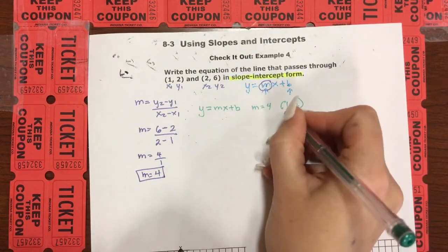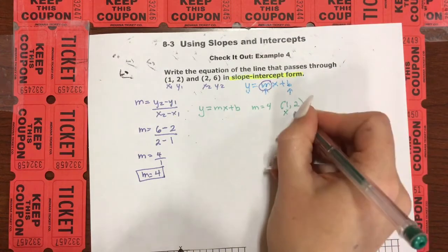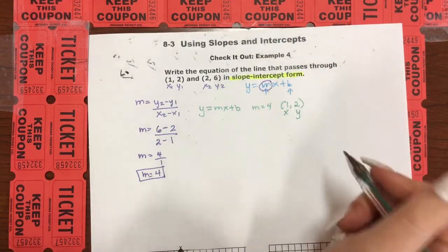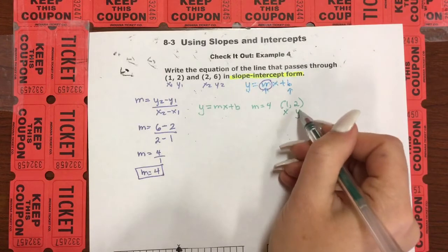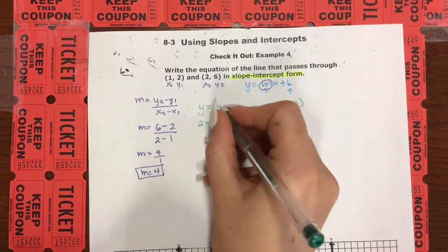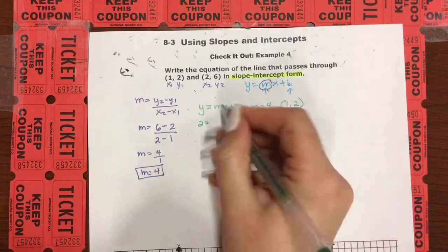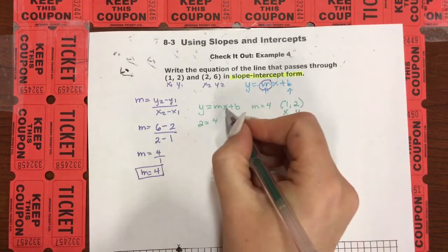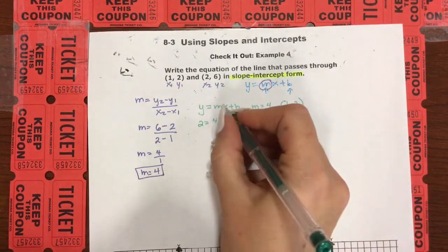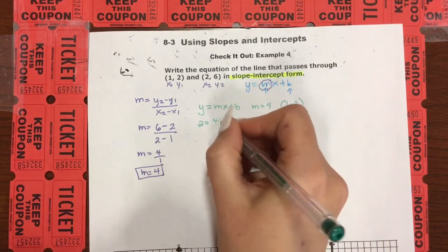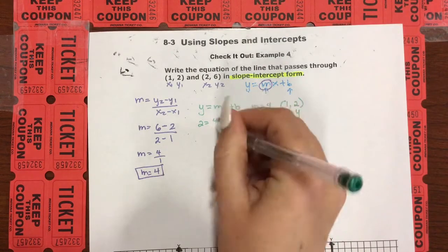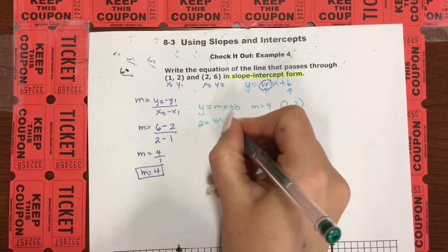This is my x value, and this is my y value. I'm going to substitute those values in. Instead of writing y, I'm going to write 2. Equals, instead of writing the m, I'm going to write 4, because that's what the slope equals. Instead of writing x, I'm going to write 1, because this is m times x, which means it's going to be 4 times 1.